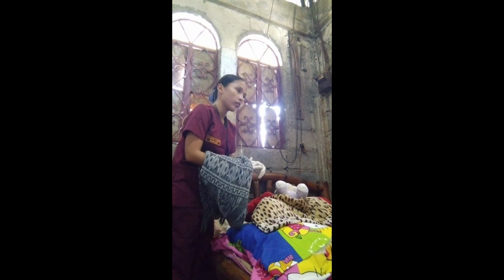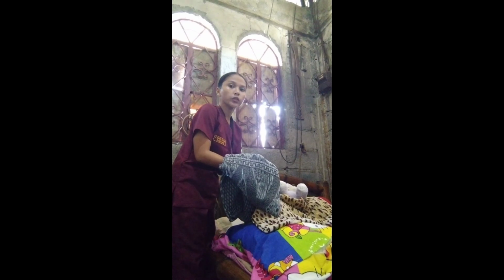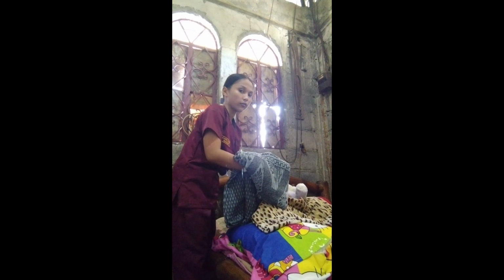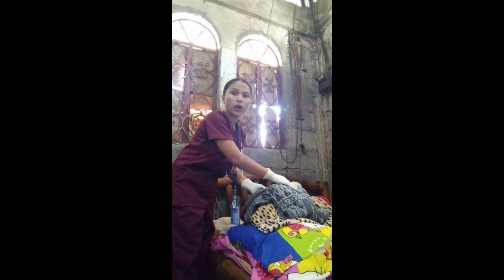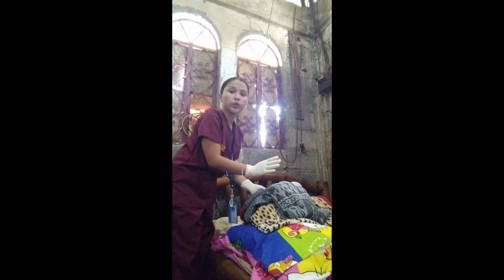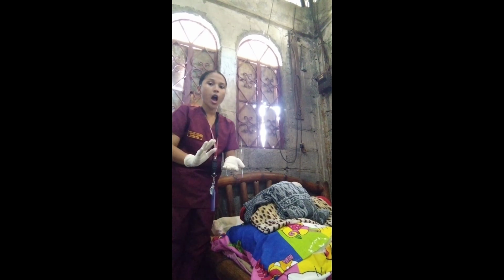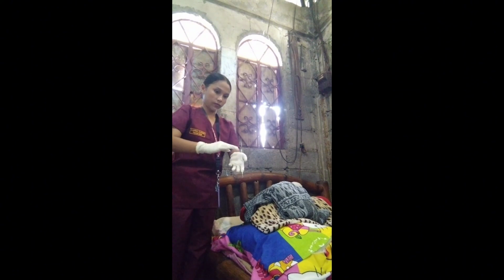And now the baby is on the abdomen of the mother. Now we need to put a clean dry cloth or linen on the baby. Also remove and discard the outer layer of the gloves.